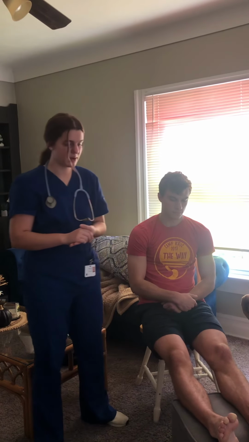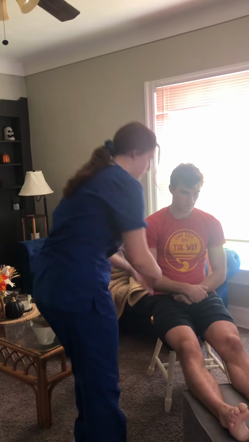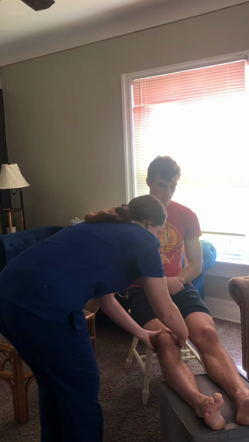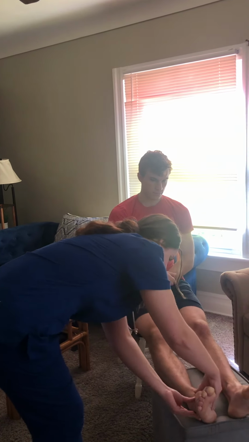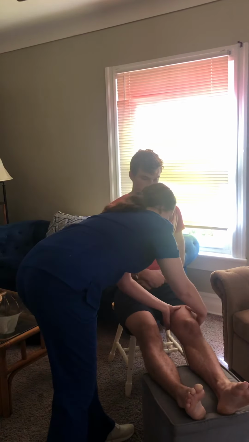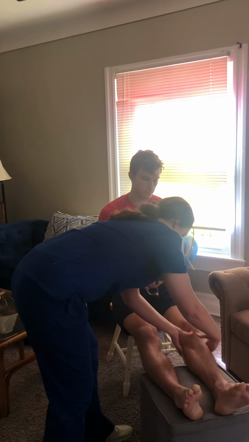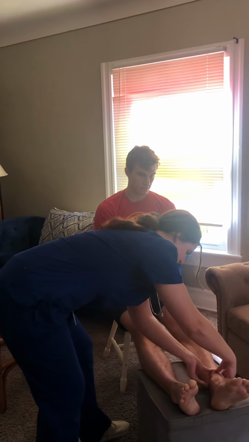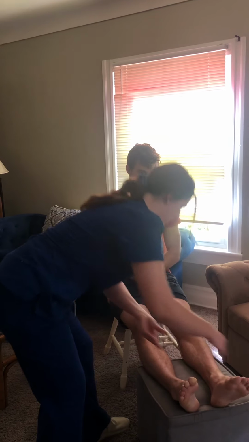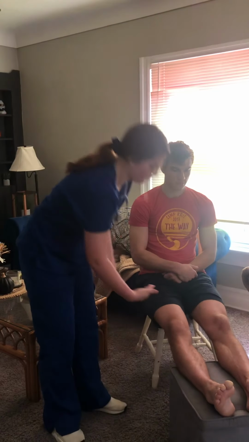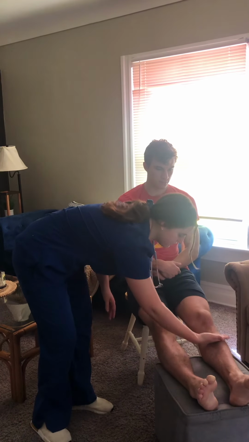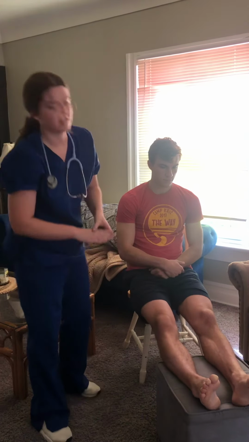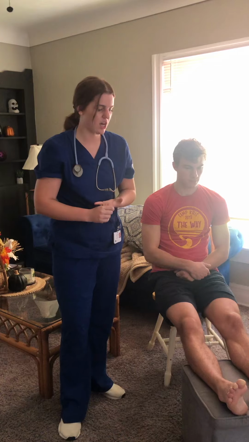All right, the next thing I'm going to do is check for edema and moisture. So I'm going to palpate Mac's legs on both sides, all the way down to the foot. All right, and I can feel that there is no edema. And then for moisture, you're just going to run your hand along. And I can feel that there is no moisture on Mac's legs.